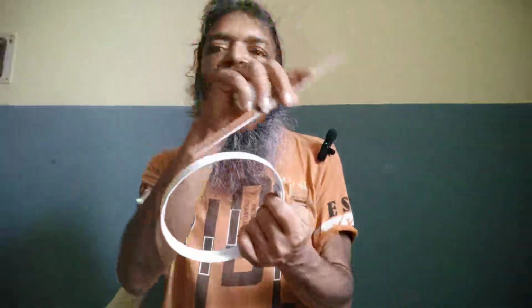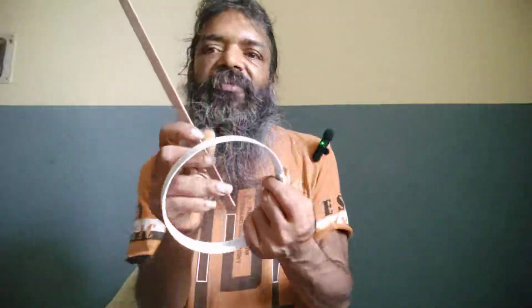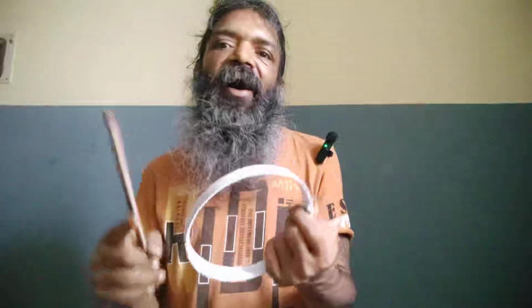The angle is an independent component, it will move in its own way, and the radius is an independent component, it will move in its own way. Then what is the algebraic formula in terms of radius? That is a. And in terms of theta? The arc distance is a theta.